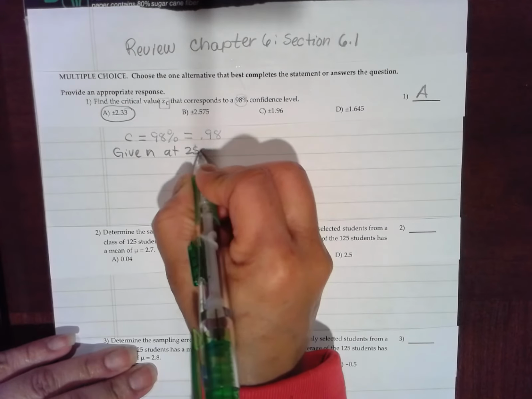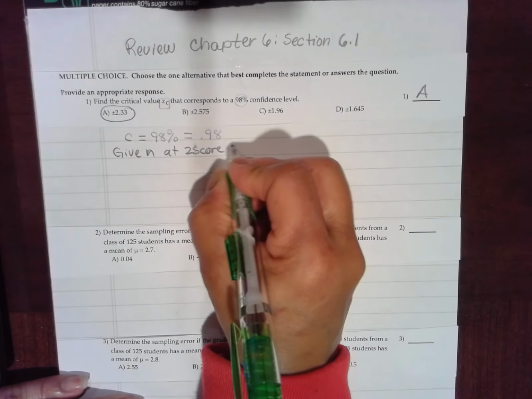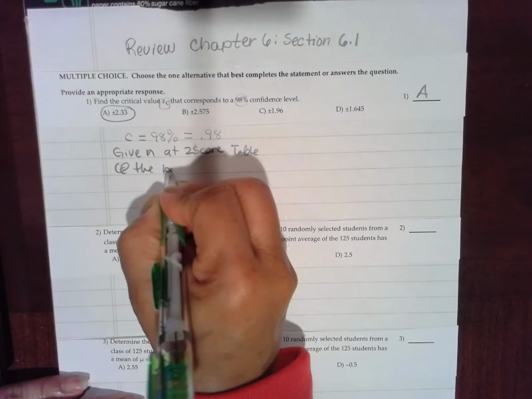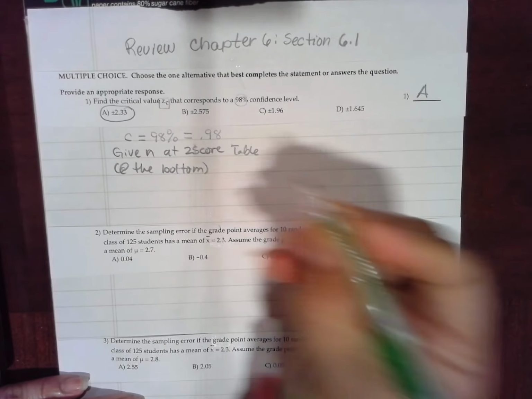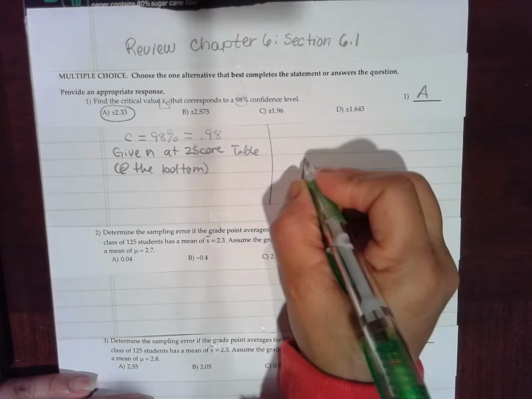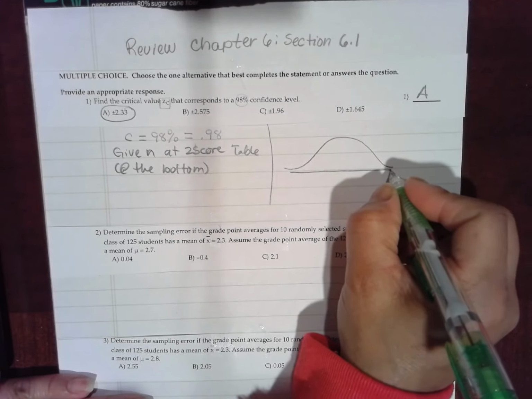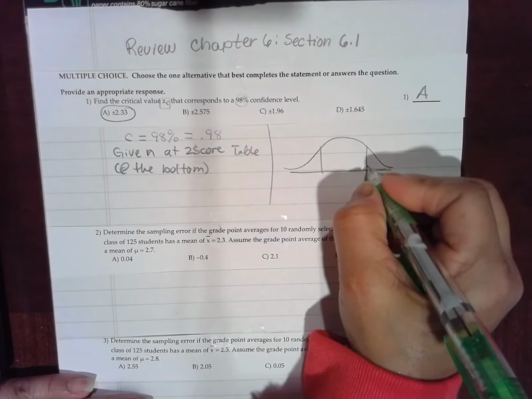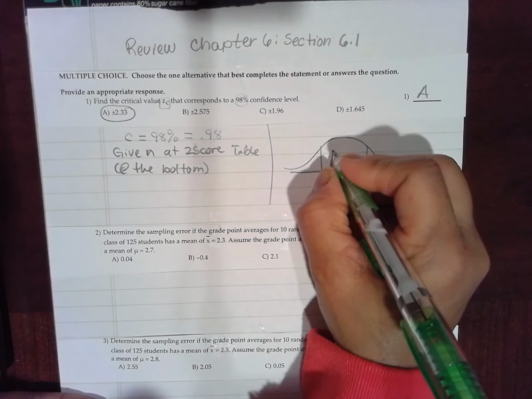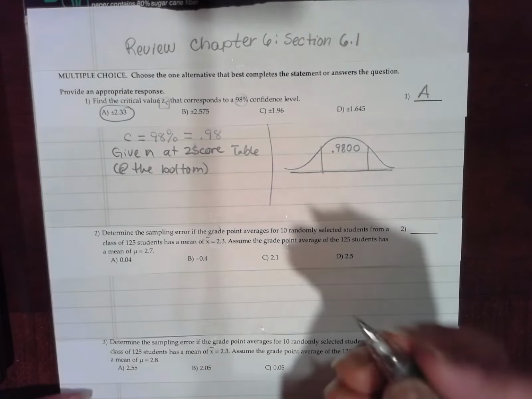But I would also like to go over how to find it if it's not given to you in the z-score table. This one is at the bottom, so we did not really have to find it. But let's say the z-score was not in the table. The way you will find it is you draw the normal curve, and the c represents the middle of the normal curve. So the 98% is 0.98, and that represents the area under the curve.